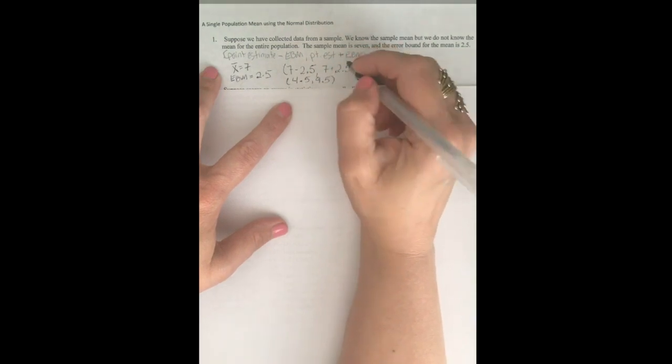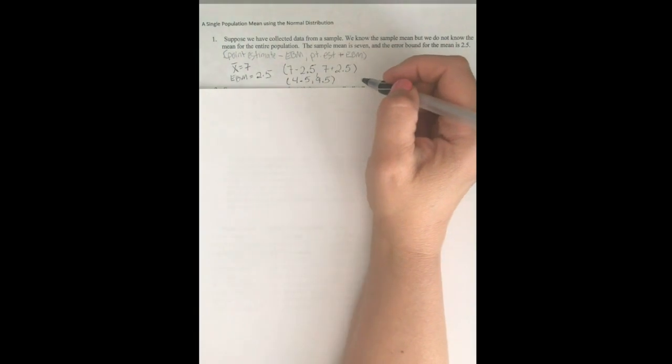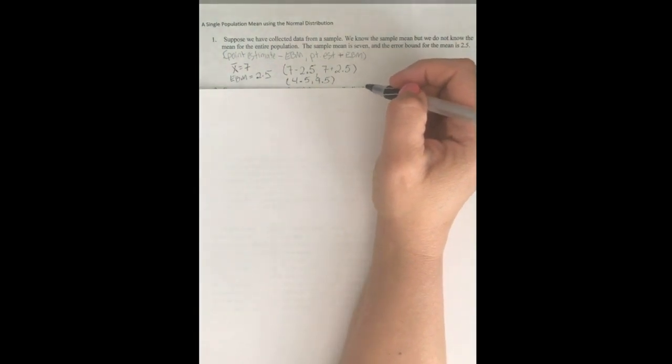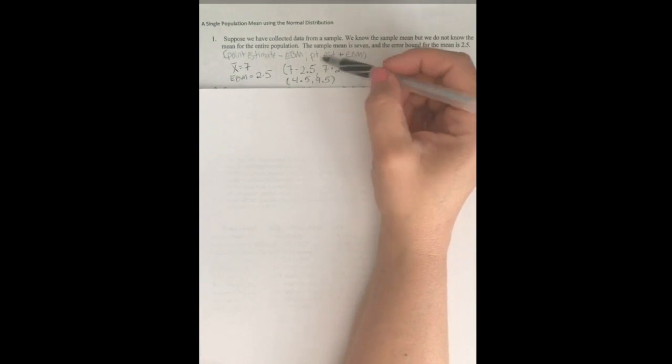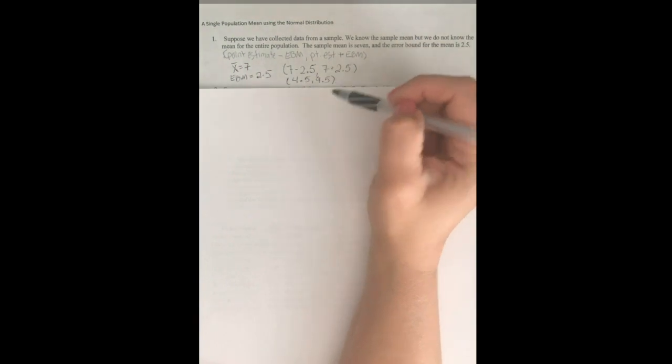9.5. What this tells us is, if the confidence level is 95%, then we can estimate with 95% confidence that the true value of the population mean is between 4.5 and 9.5.